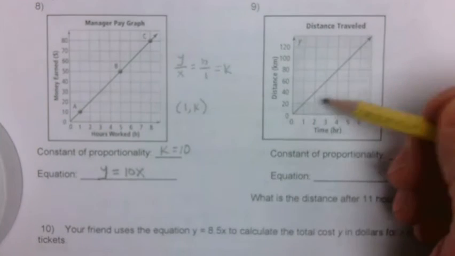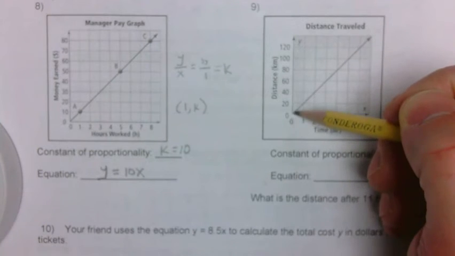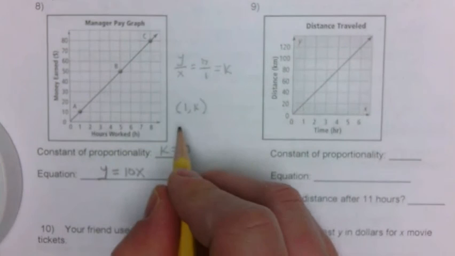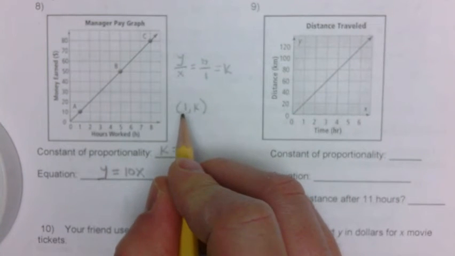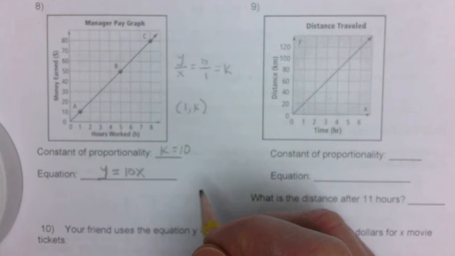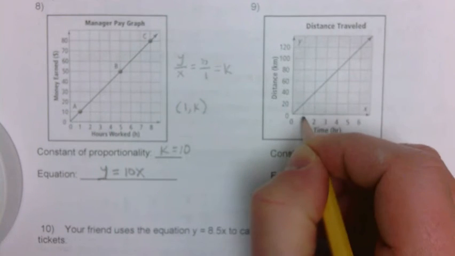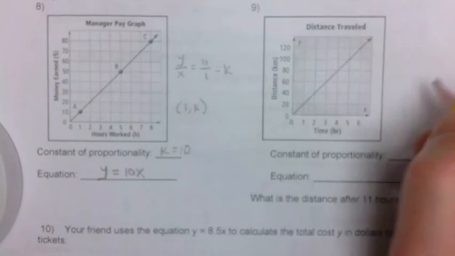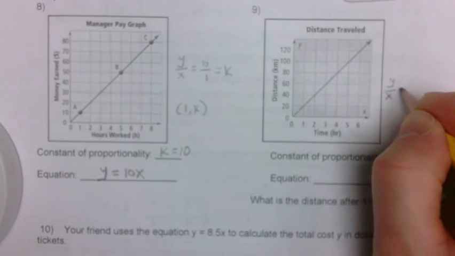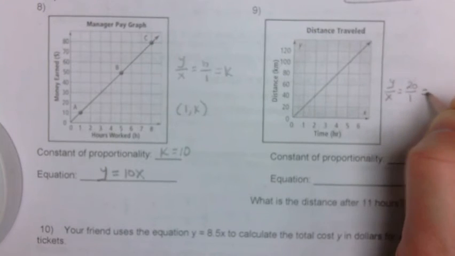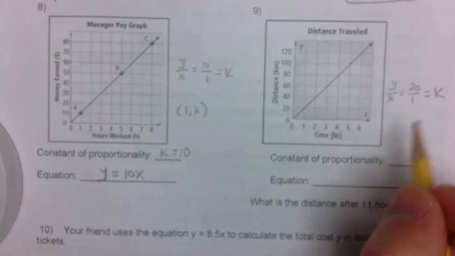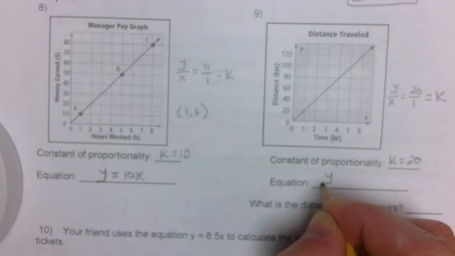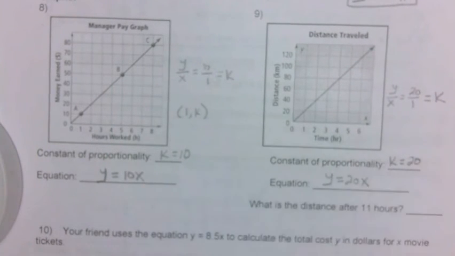In our second picture, again, we have a straight line and it's passing through the origin, so I know that this is a proportional relationship. And just like I did over here, I have to go to 1 on the x-axis first, go up till I hit the line to figure out what that y value is. So when I come to the x-axis, here's 1. I go up until I hit the line, and I hit it here when the y is 20. So when I do y over x, in this case, I have 20 over 1, and this is your k value. So the constant of proportionality k is 20, making the equation y equals 20x.